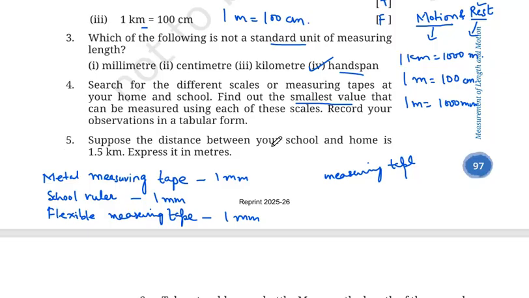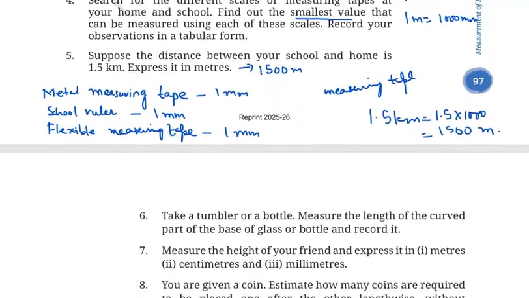All right, so now question number 5. Suppose the distance between your school and home is 1.5 kilometer. Express it in meters. So just now we discussed how you can convert kilometer to meter. 1 kilometer is 1,000 meter. So if 1 kilometer is 1,000 meter, 1.5 kilometer will be equal to 1.5 into 1,000. So that's going to give you 1,500 meters. All right. So the answer over here is 1,500 meter. Correct?